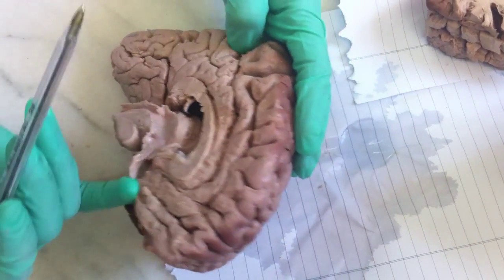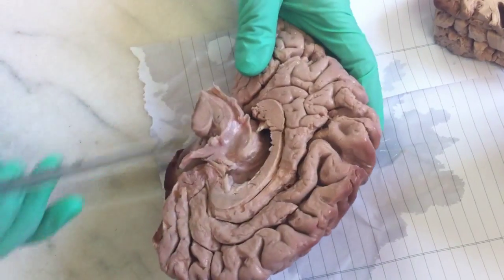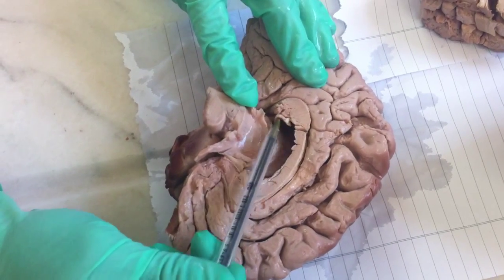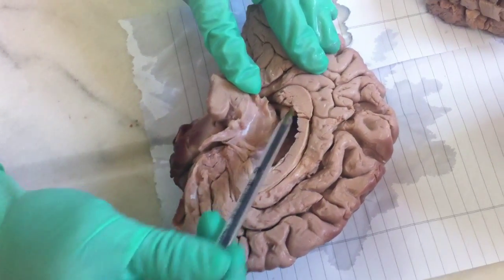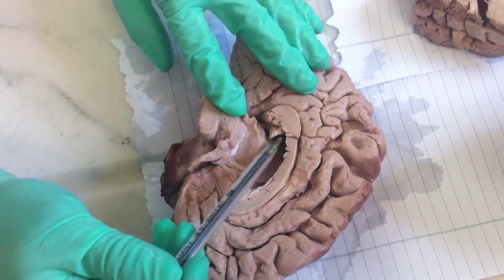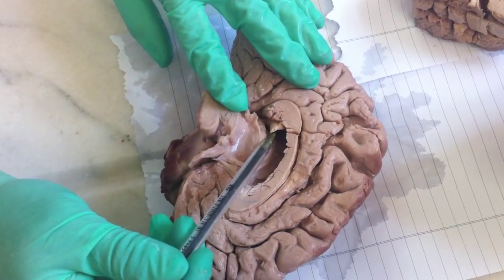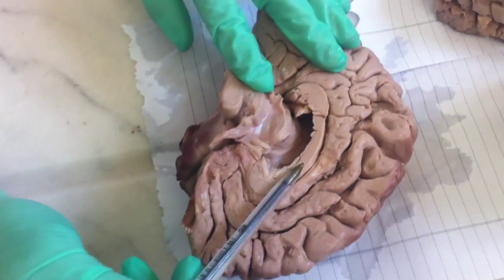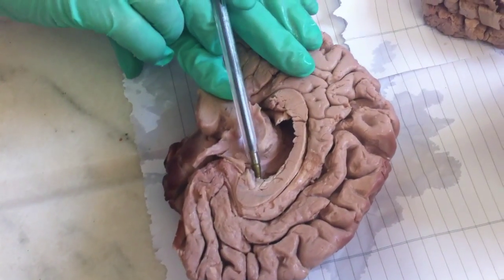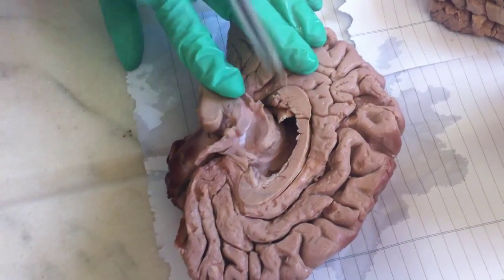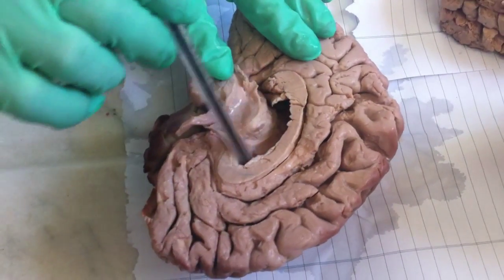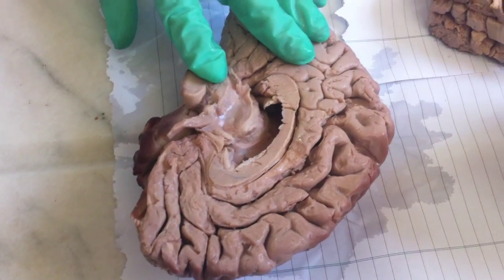Now, from inside the hemisphere, you are going to see a white matter structure, which is going to come this way. I'm going to bring the other hemisphere because you are going to see it. It's the fornix, which at this level is going to have two columns. In between the fornix and corpus callosum, you will find a septum. This is the rest of the septum, called septum pellucidum. The hole over here inside is the lateral ventricle.